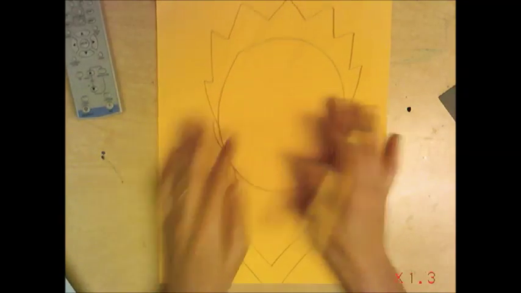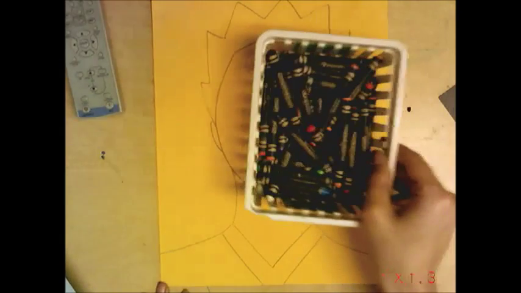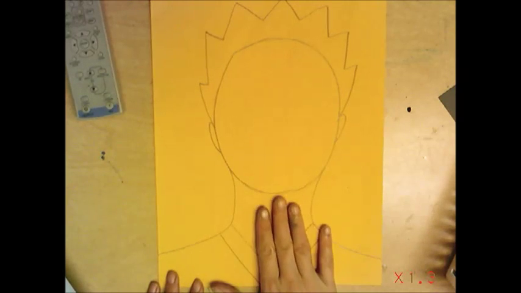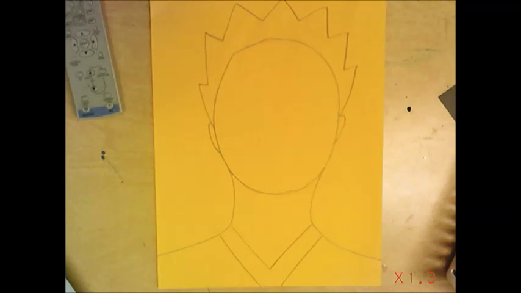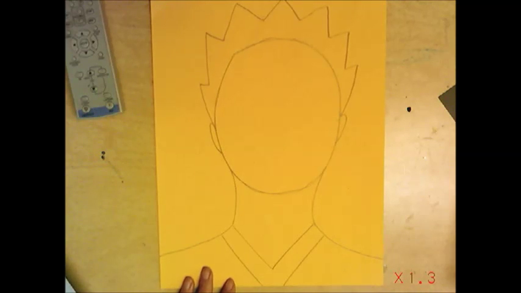Okay, so what we're going to do is you want to take some construction paper crayons, because these will work great on construction paper, and you want to color in some of this stuff in here. So pick a color for the hair, pick a color for the shirt, and color it in with construction paper crayons.